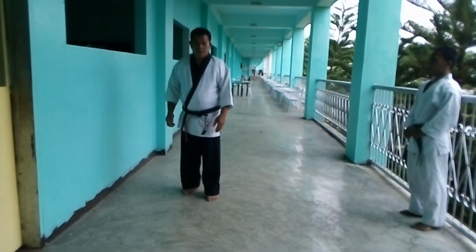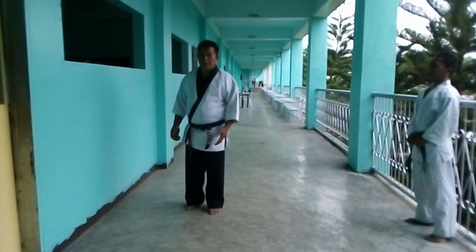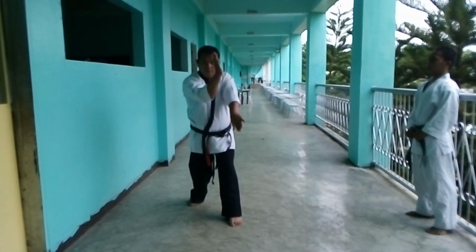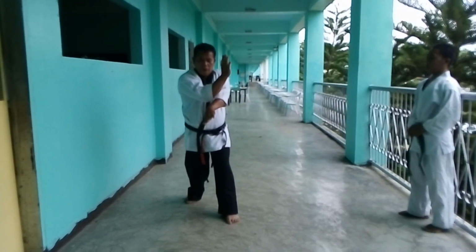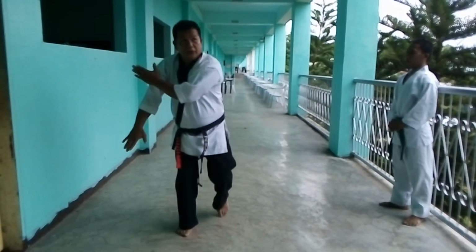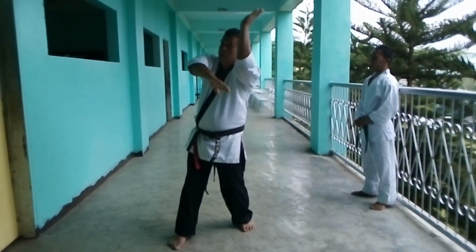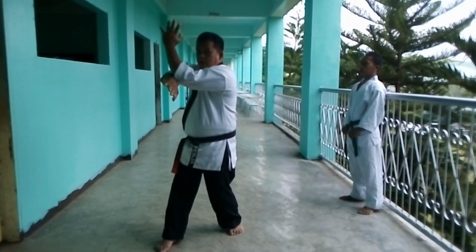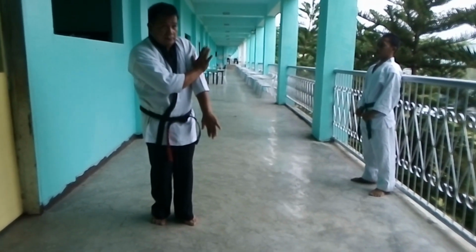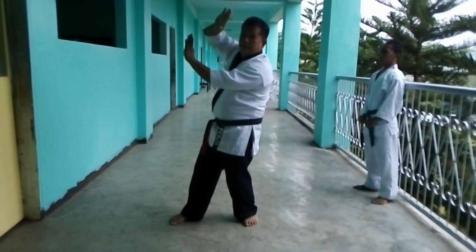So the first one, as I demonstrated to you a while ago, is like this one. Then number 2 is like this one. Number 3, the upper part, and number 4, the upper part. Number 5, this side. Then number 6 is this side.